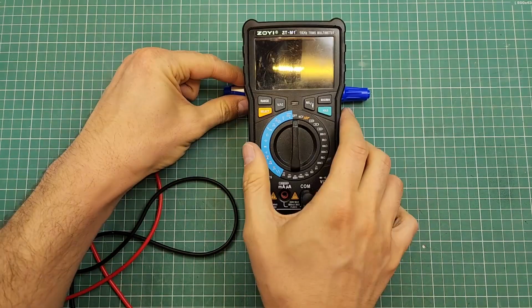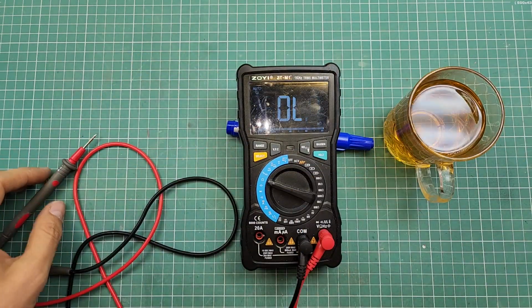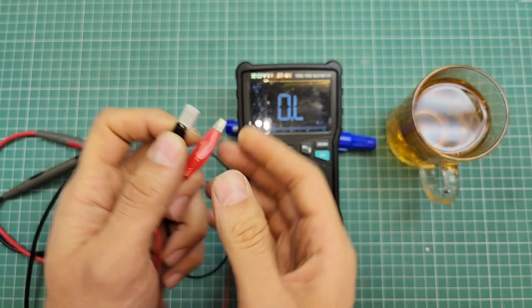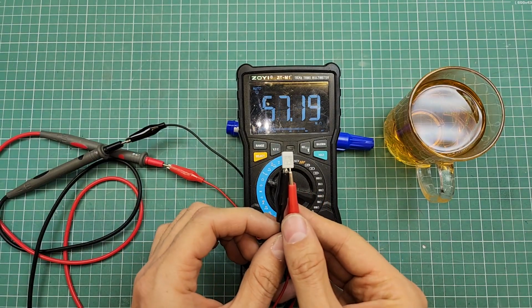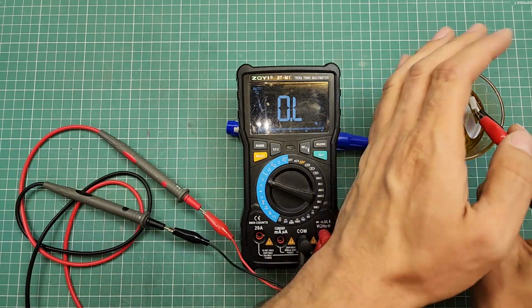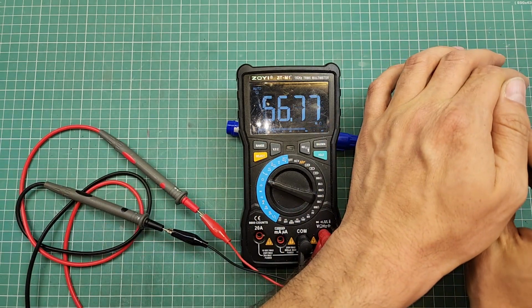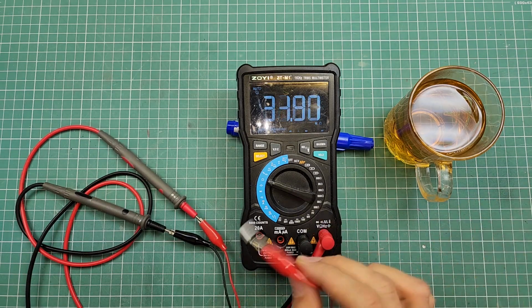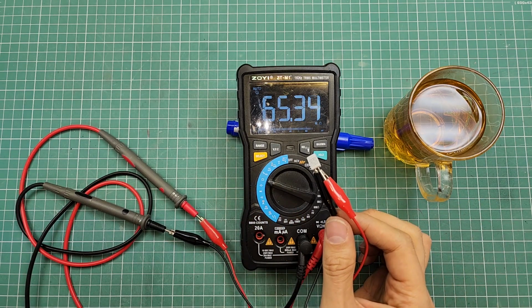If I measure the resistance between the 2 pins of the sensor with a multimeter, you can see that it shows infinite resistance, meaning that the air humidity here is very low right now. Now, if I put the sensor above this cup of tea, we can see that the resistance decreases rapidly, and when I move the sensor away from the tea, the resistance between the 2 pins increases.